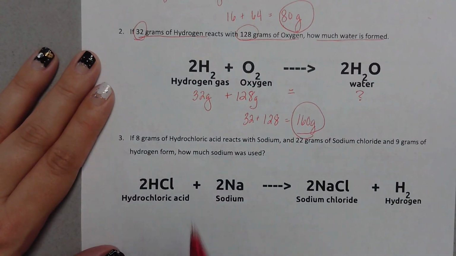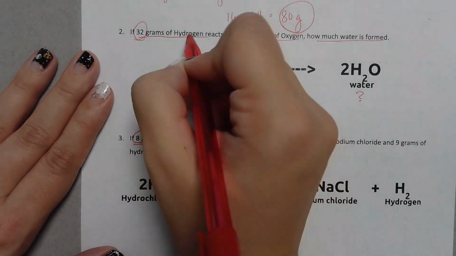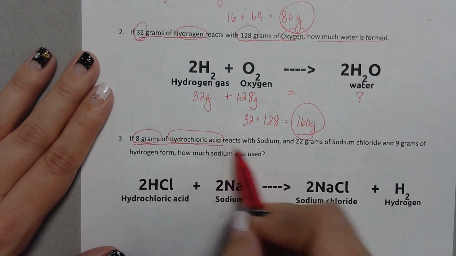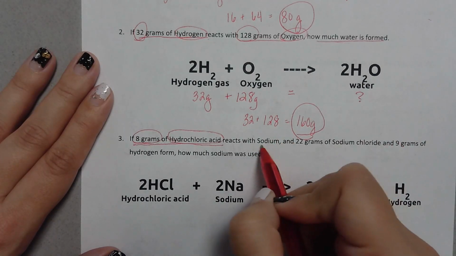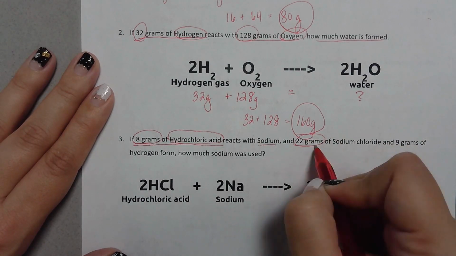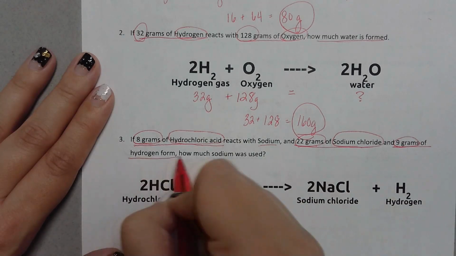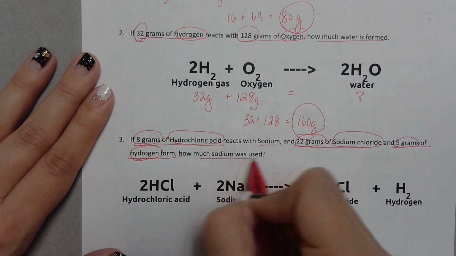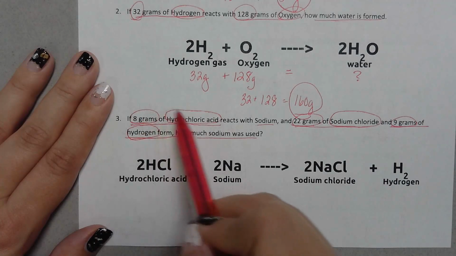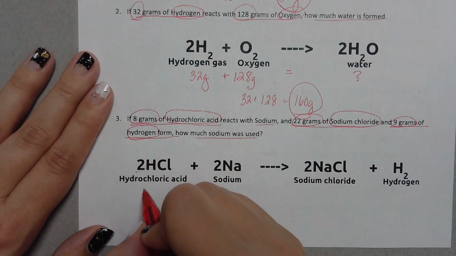So down here, if 8 grams of hydrochloric acid, that's HCl, reacts with sodium and 22 grams of sodium chloride and 9 grams of hydrogen form, how much sodium was used? So this one's a little bit more complicated. So they gave us 8 grams of hydrochloric acid. So I'm looking, hydrochloric acid is this one right here, so I have 8 grams.